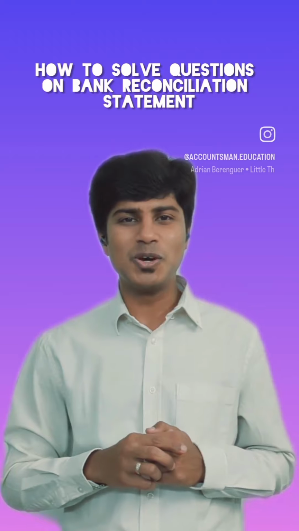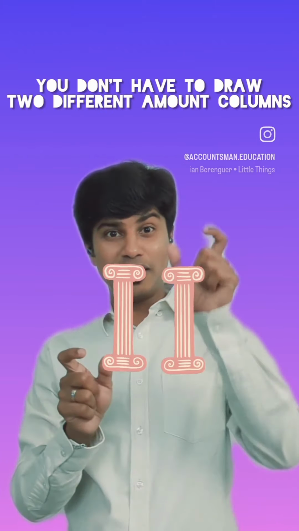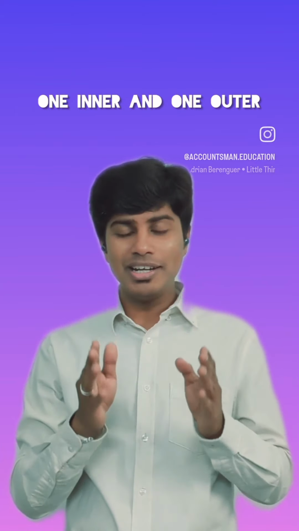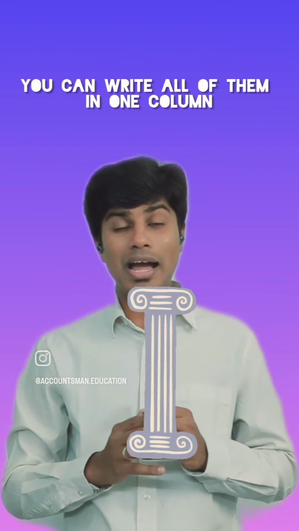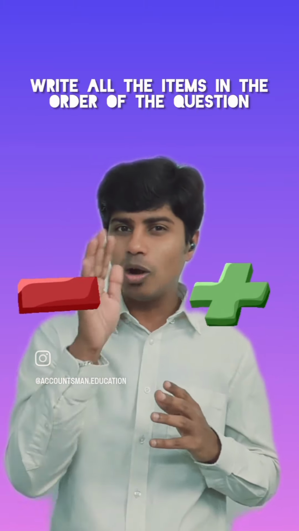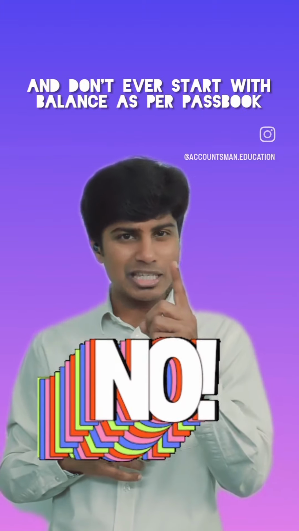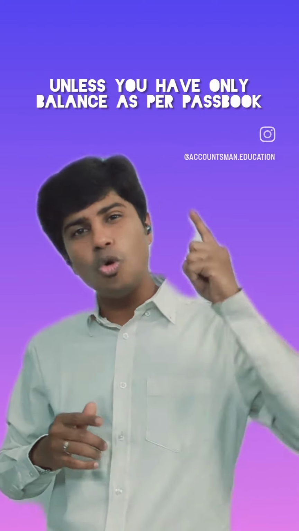Here's a tip on how to solve questions on bank reconciliation statement. You don't have to draw two different amount columns, one inner and one outer. You can write all of them in one column. And you don't even have to segregate the items as add and less separately. Write all the items in the order of the question. And don't ever start with balance per passbook unless you have only balance per passbook in the question.